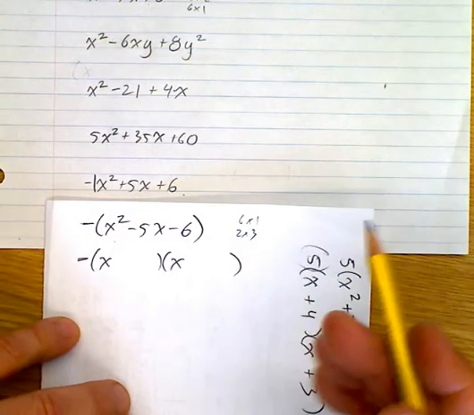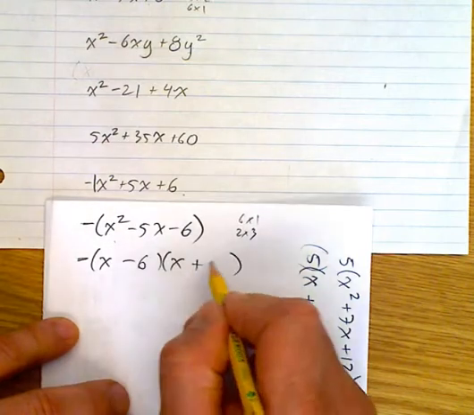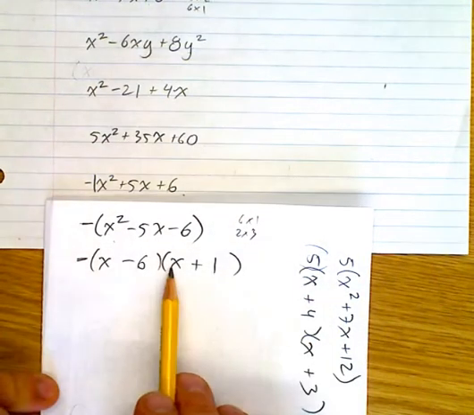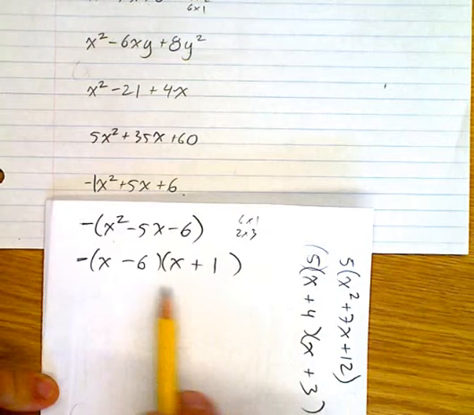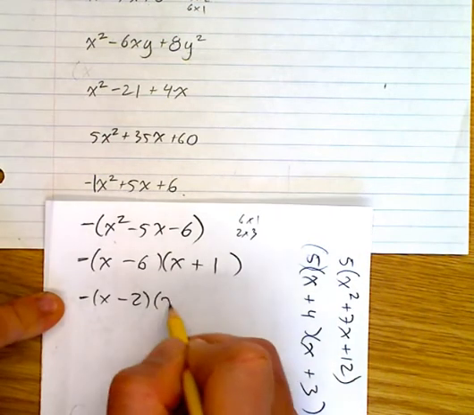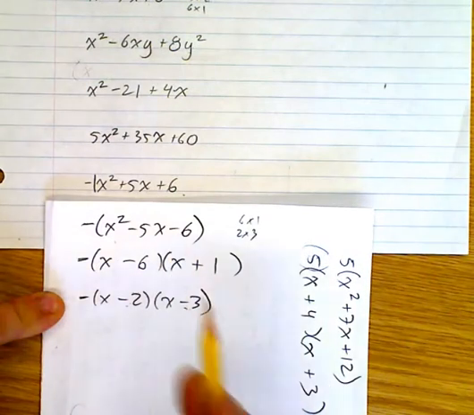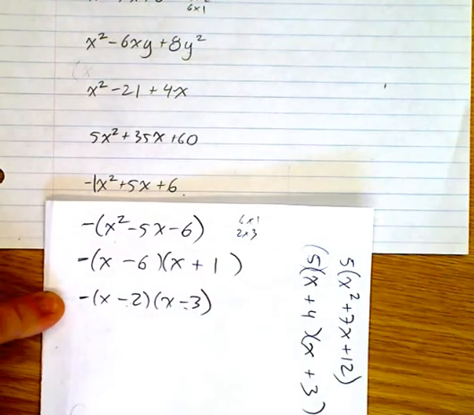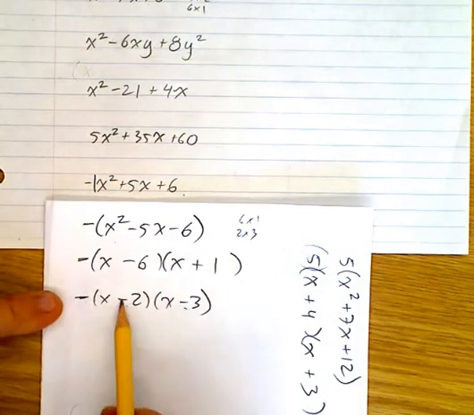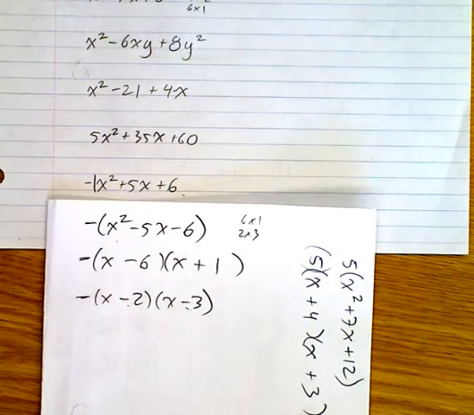I have done this a lot, so I can see that it's minus 6 plus 1, right? Minus 6x plus 1x is negative 5, and they multiply to give me negative 6. The other choice would have been minus 2 and minus 3, but they multiply to give me a positive 6. So there is a little bit of investigation that you need to do. And the last thing here is that this negative in front, guys, it applies to one or the other of these, not both. So those are the easier ones.